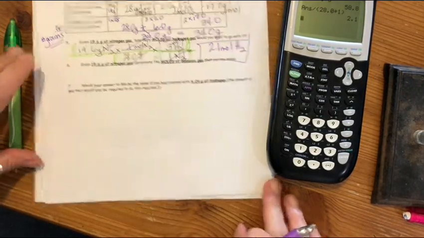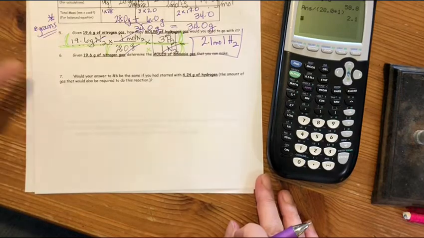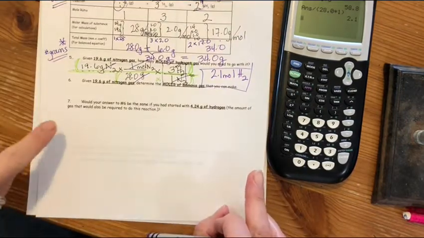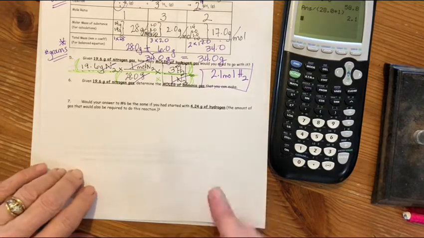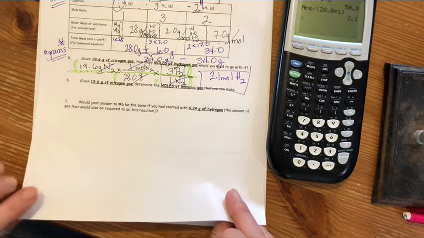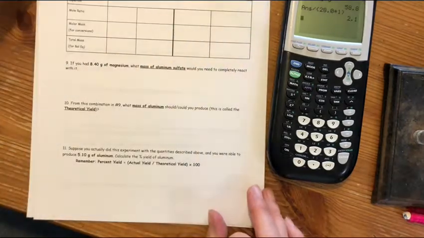I'm going to ask you to do number 6, and I'm going to ask you to do number 7 following this process, okay? It's the same process. I think you'll be able to do just fine.